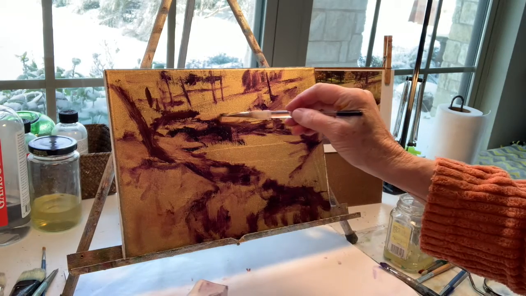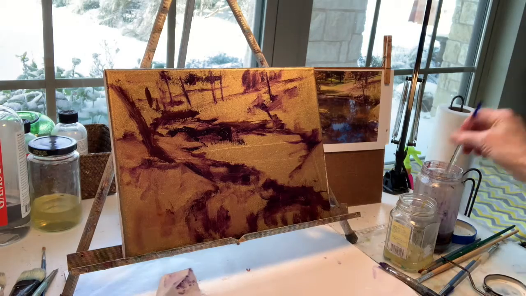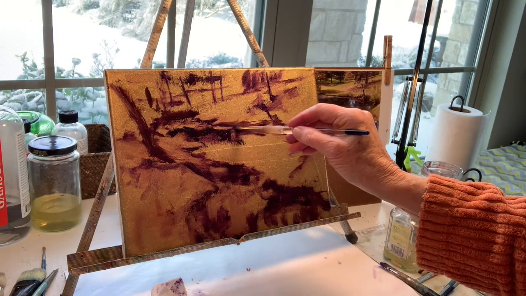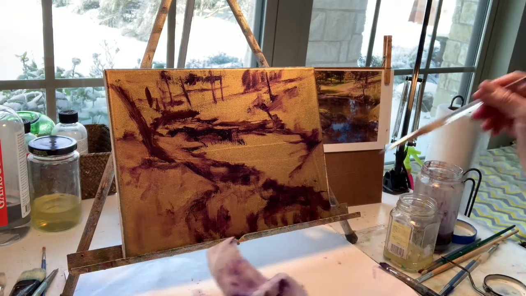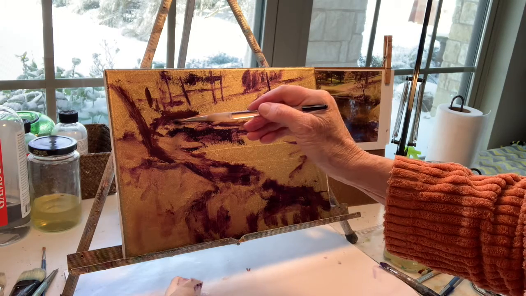Feeling for that shape, seeing how that bank edge, just those little adjustments that are going to tell me, yeah, that's a little bit of a creek bed down there, and there's that water line. Still, just not thinking about it so much, just feeling for what it looks like.